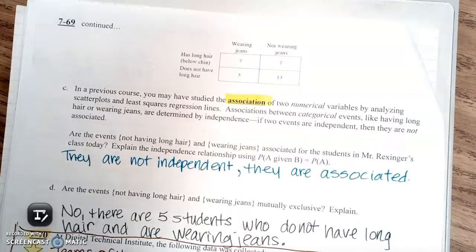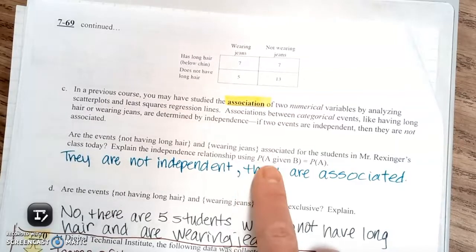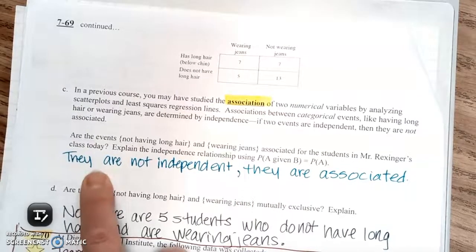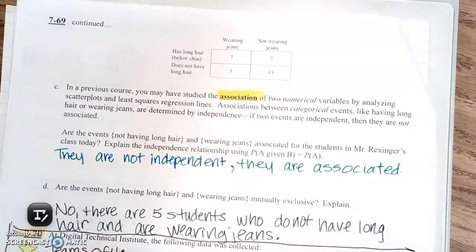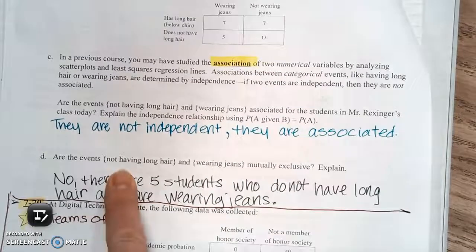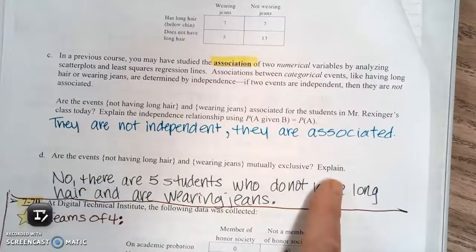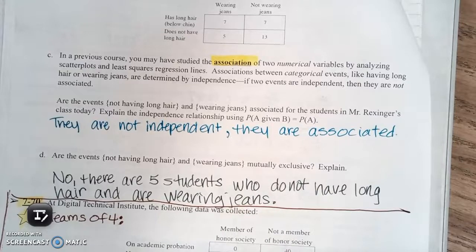Are the events not having long hair and wearing jeans associated for the students in Mr. Rexinger's class today? Explain the independent relationship using the probability of A given B. So you're going to say they are not independent, they are associated at this point. And then are the events, meaning not having long hair and wearing jeans, mutually exclusive? You're going to say no, there are 5 students who do not have long hair and they are wearing jeans.